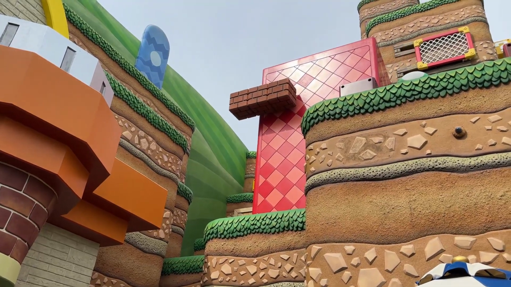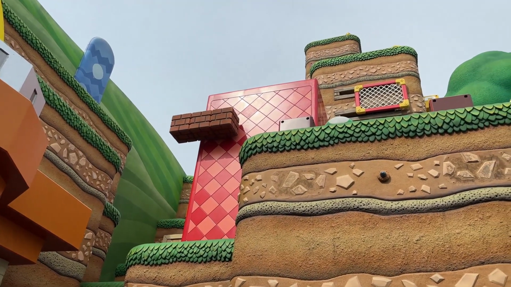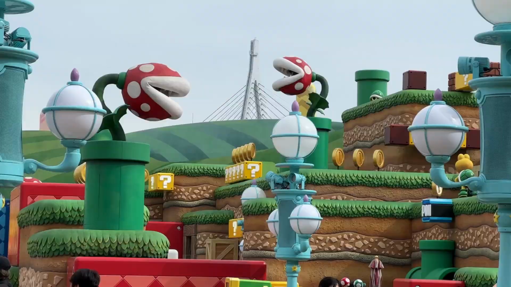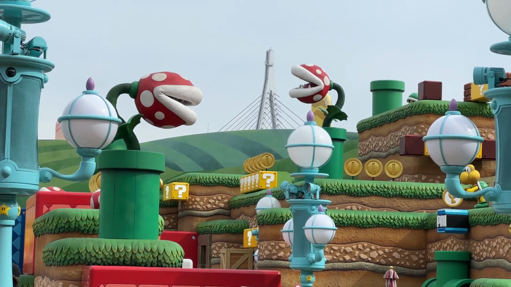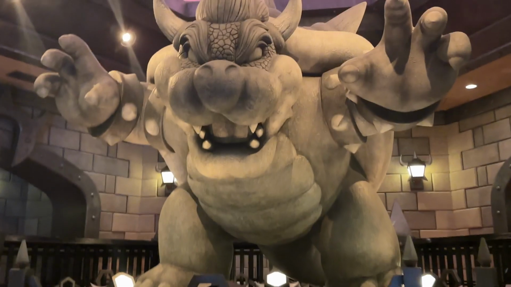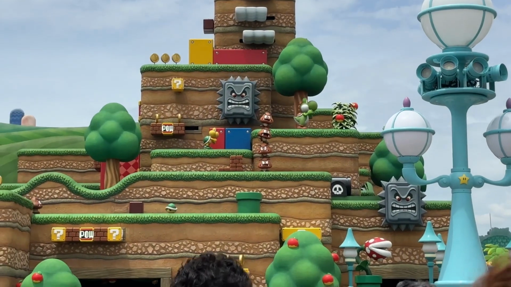And maybe my favorite thing about this land is the details in the layers. Even the different brown dirt layers had patterns to show differences. There were plenty of moving elements like these plants to help keep things dynamic. I really loved my first time in Nintendo Land and thought the overall design decor was exceptional.